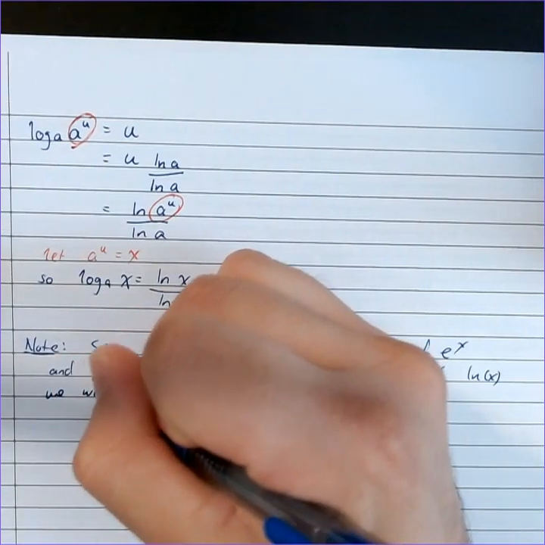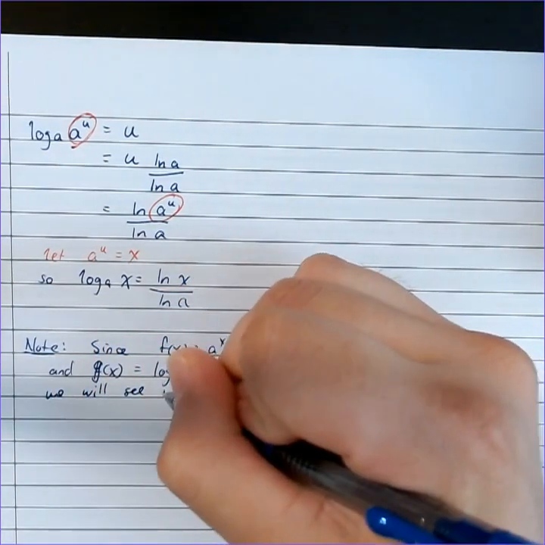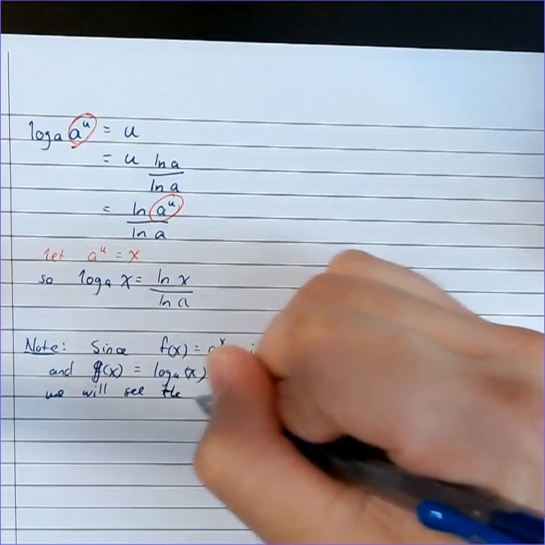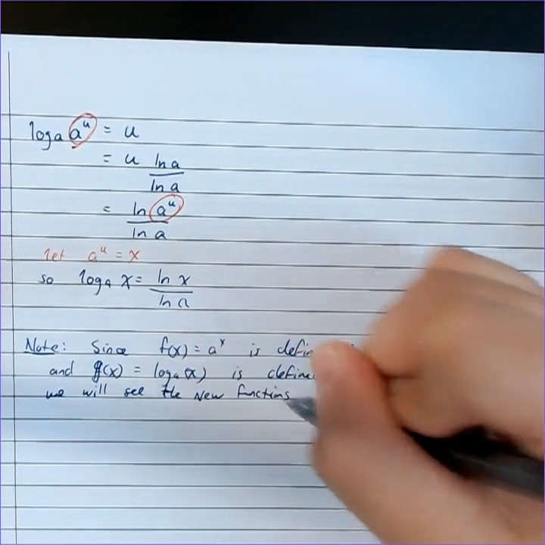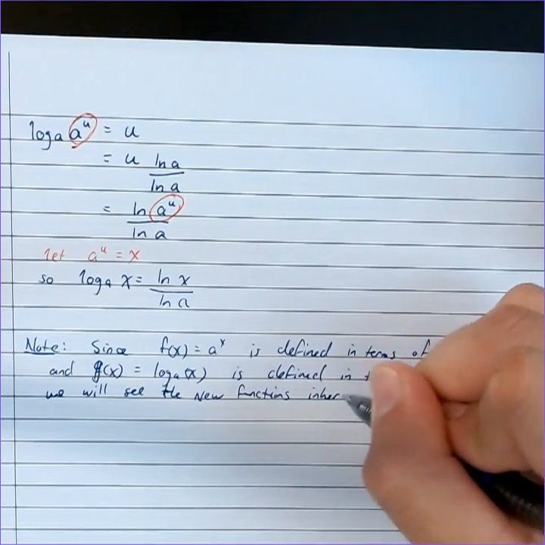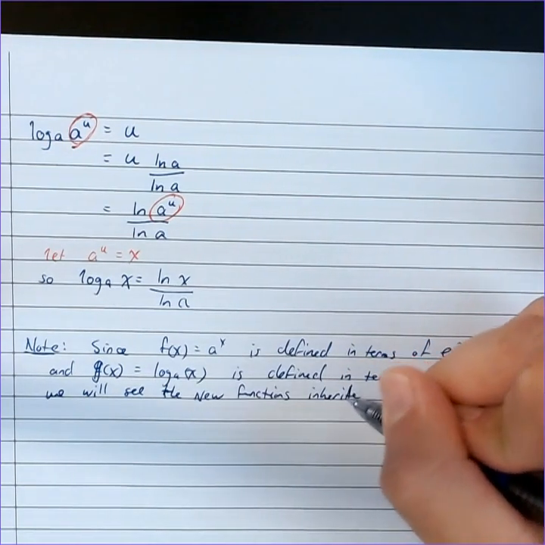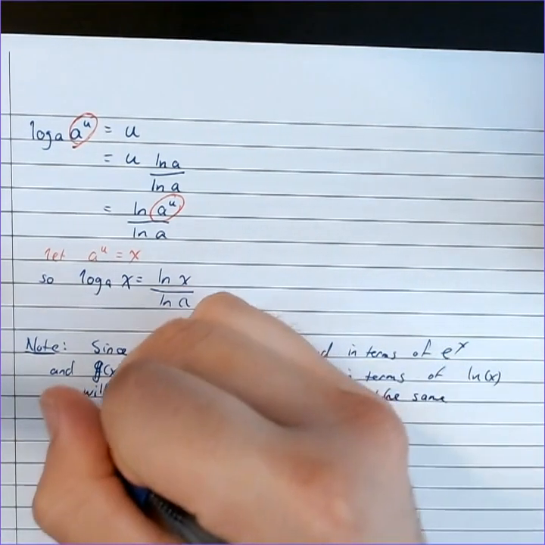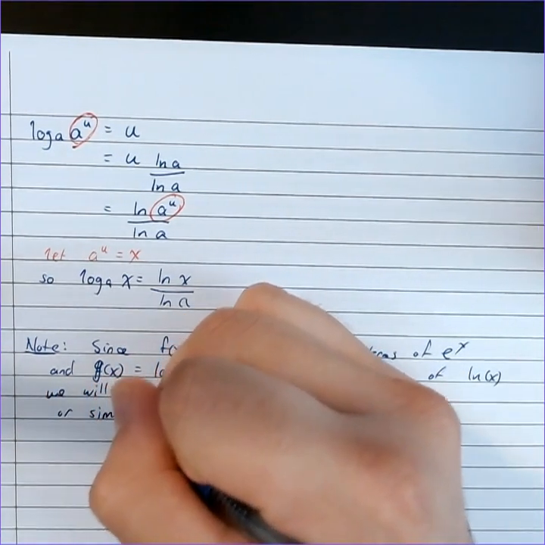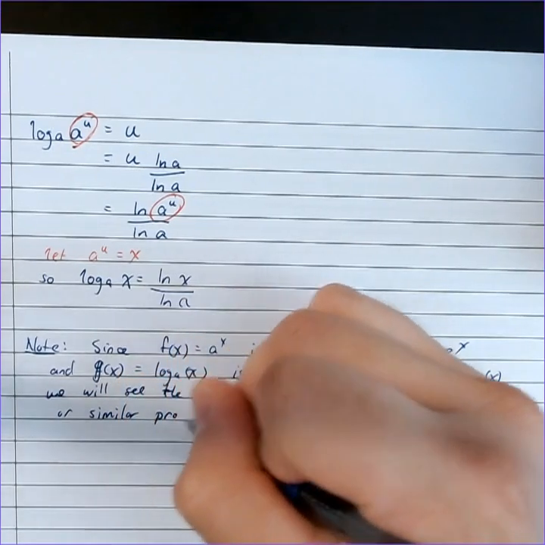We will see the new functions inherit the same or similar properties.